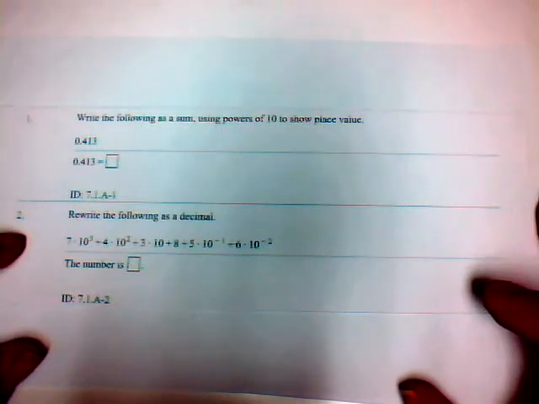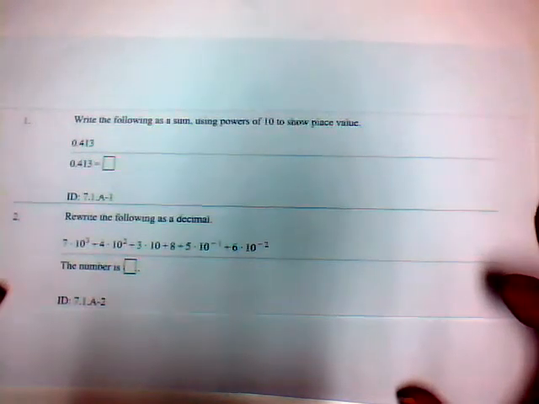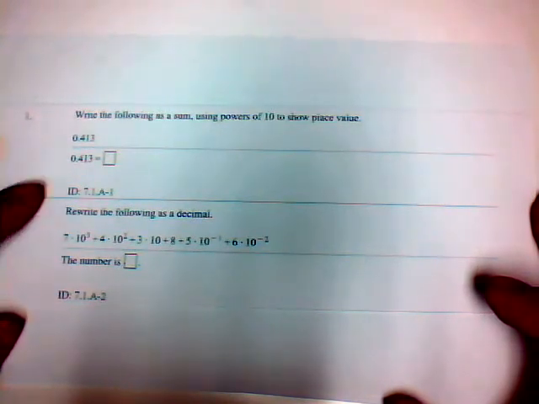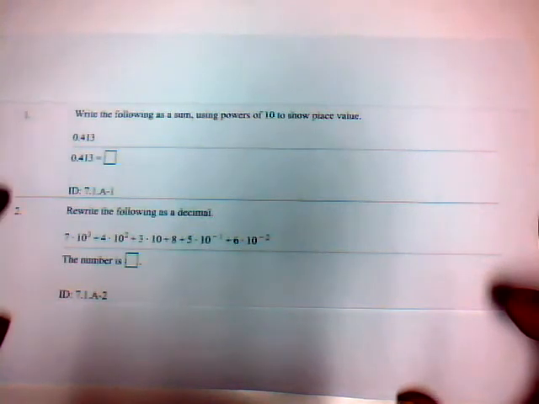Now look at the homework problems that are in section 7.1. The first problem reads, write the following sum using powers of 10 to show place value. Here we got 0.413 or 413 thousandths. And the way we're going to have to write this is in expanded notation.